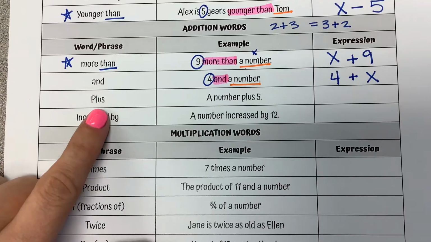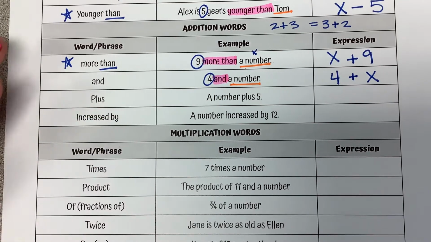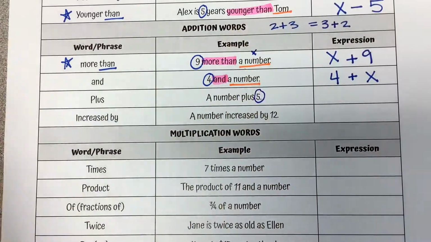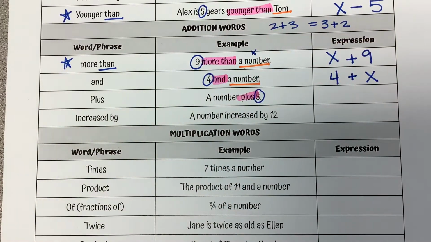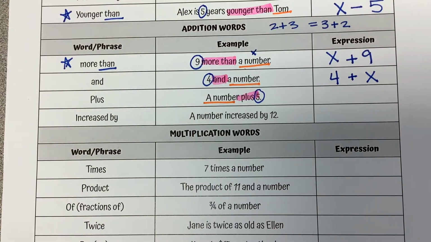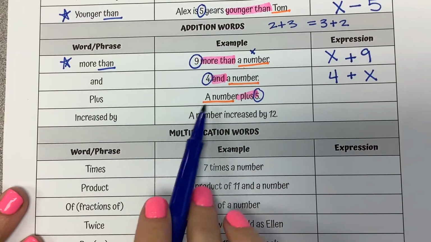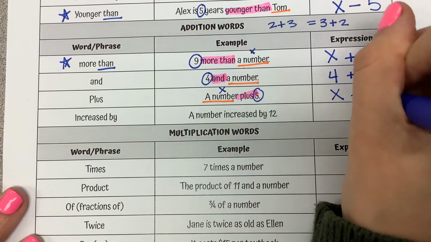Next keyword, plus. Well, we know plus means addition because it's the same thing, right? We use a plus sign for an addition sign. So I'm going through and circling my numbers. A number plus 5. Keyword is plus. Our unknown is a number. So just like and, I'm going in the order that it was given. A number, so we have a number, plus we are adding 5.